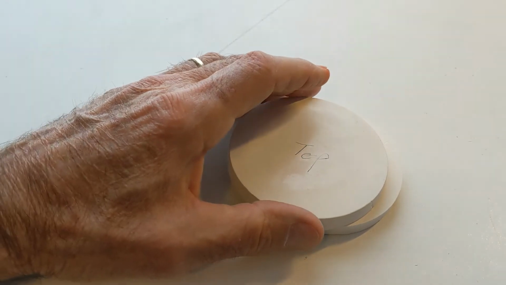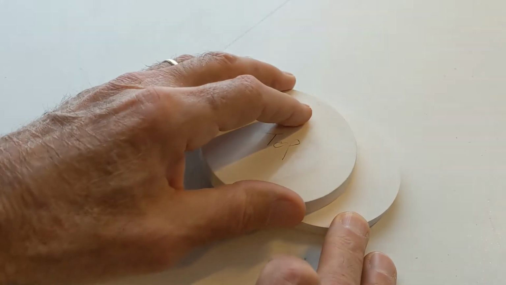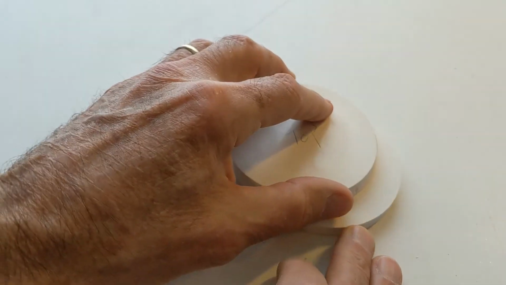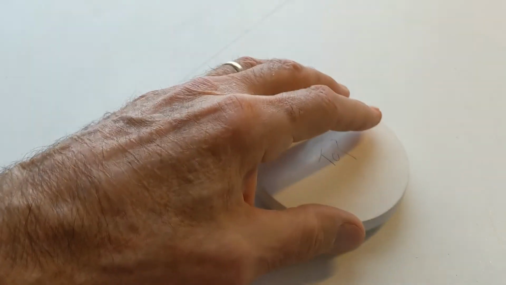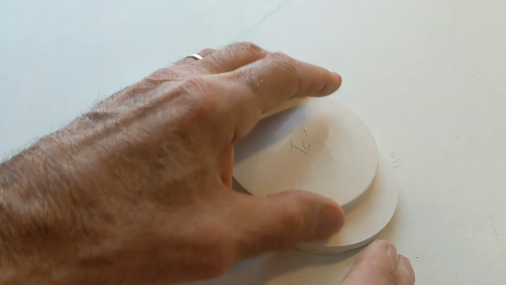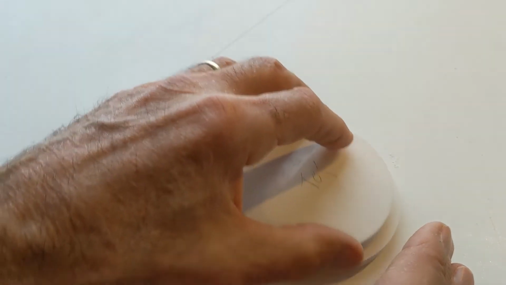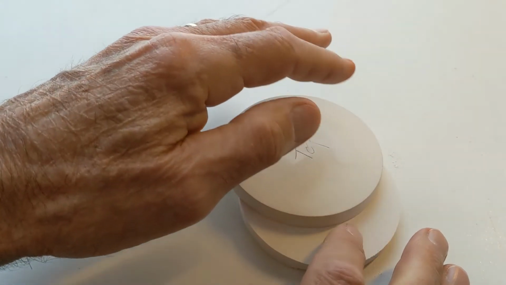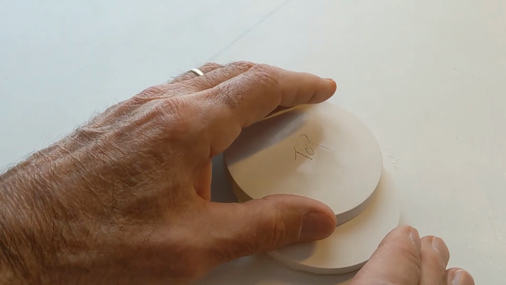And all you need to do is to rub them past each other with a motion back and forth. You turn each one back and forth. And if you're using rock, it takes a long time. And in fact, you could put harder sand material between it to speed up the abrasion.